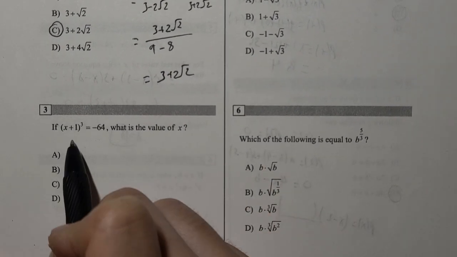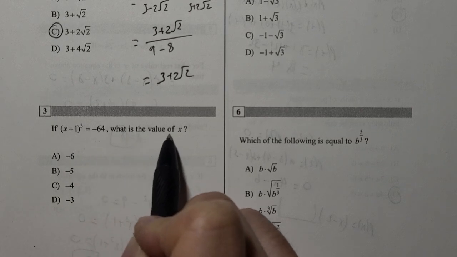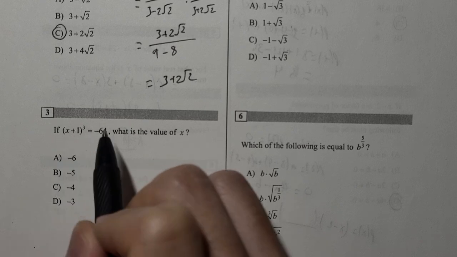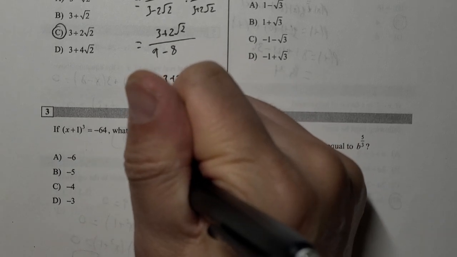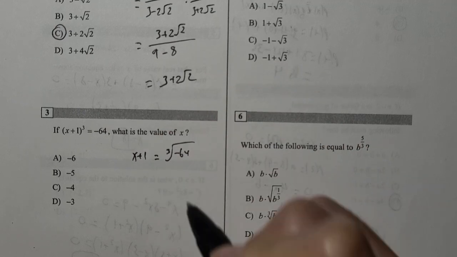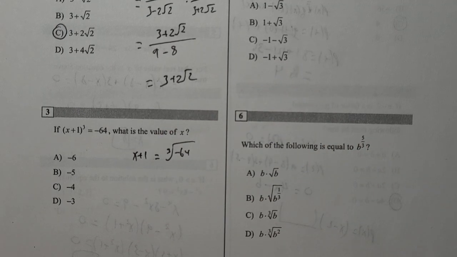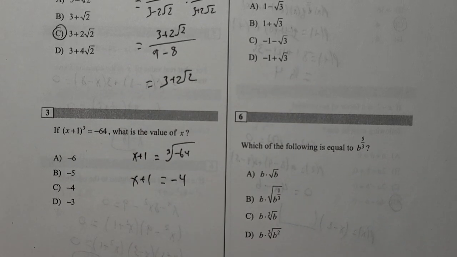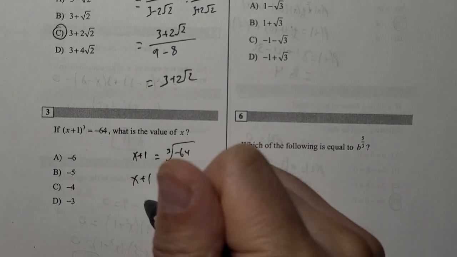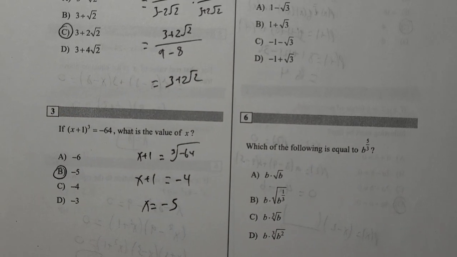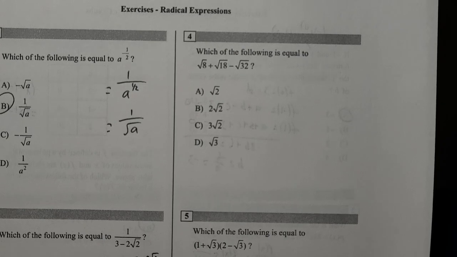Next, if this guy cubed is minus 64, what is the value of x? Okay, so to solve for x, we can cube root both sides first. So it'll be x plus 1 is the cube root of minus 64. What's cube root of minus 64? Well, negative 4 cubed would give us minus 64. No plus or minus if it's a cube root, okay? So that x is minus 5. Okay, it should be easy.